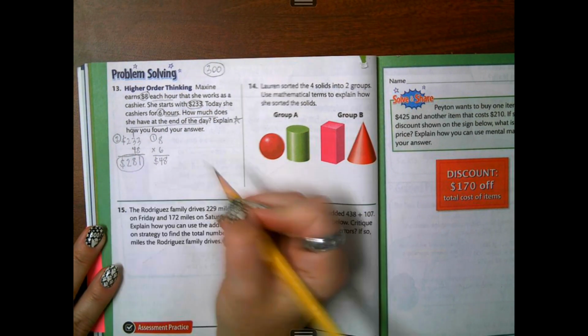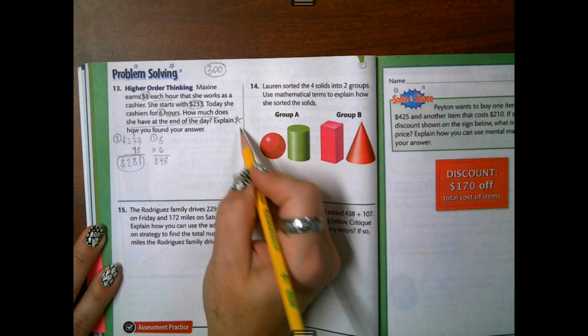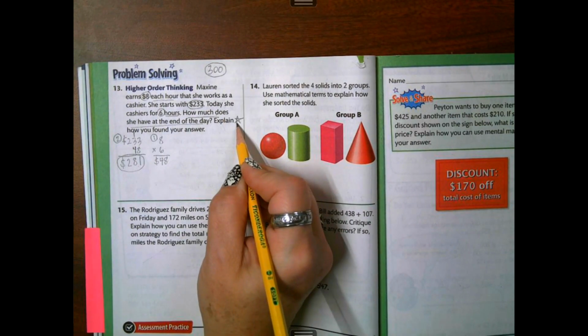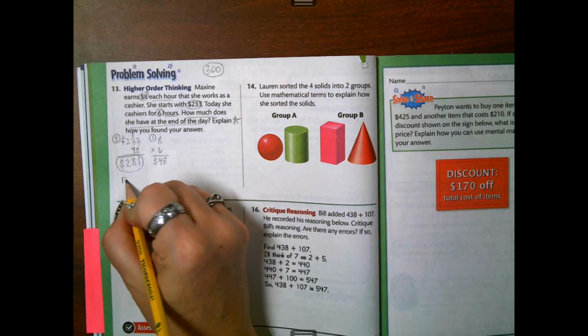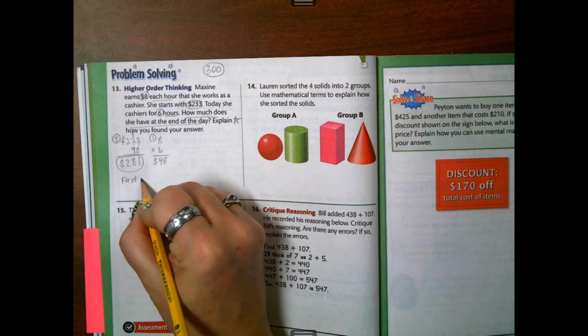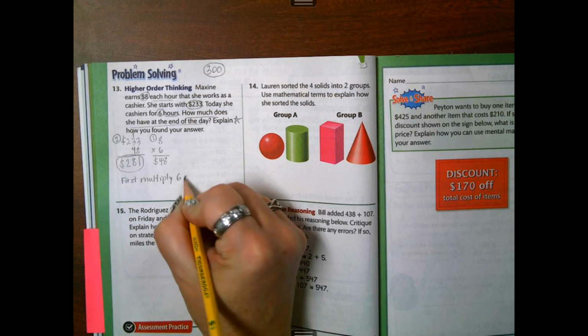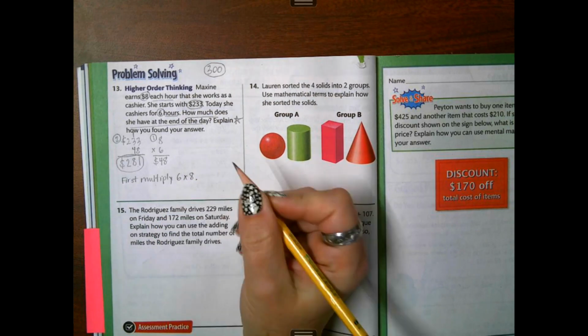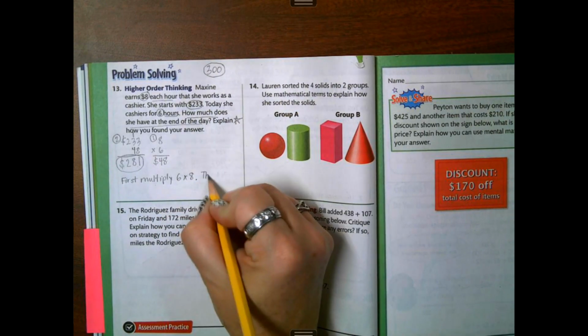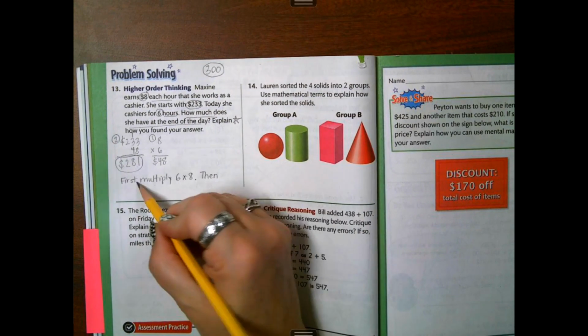She has $281. Explain. First, multiply 6 times 8. Okay. Then, what did we do next? Think about this.